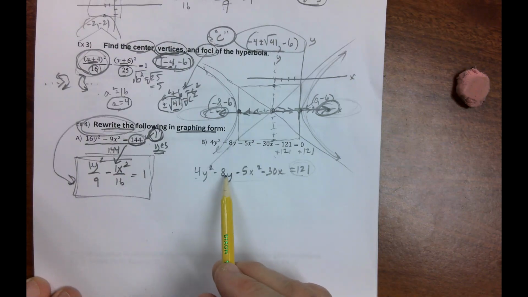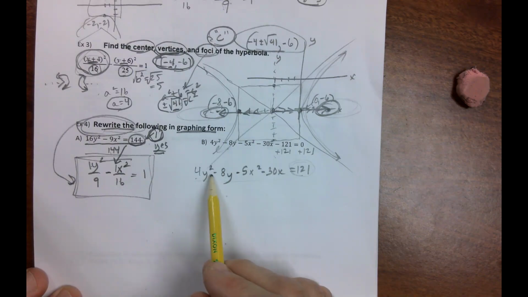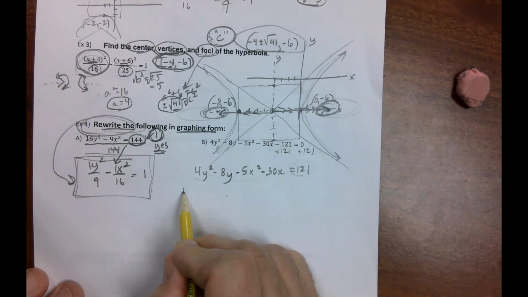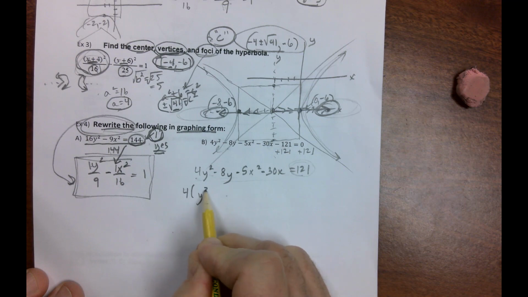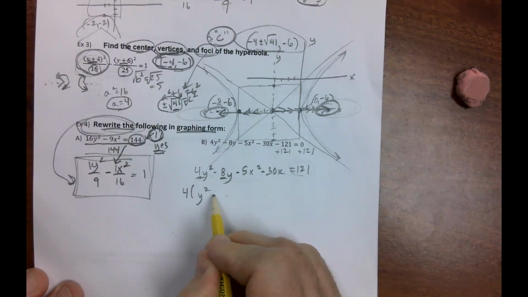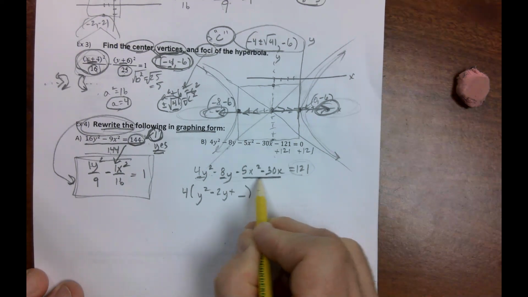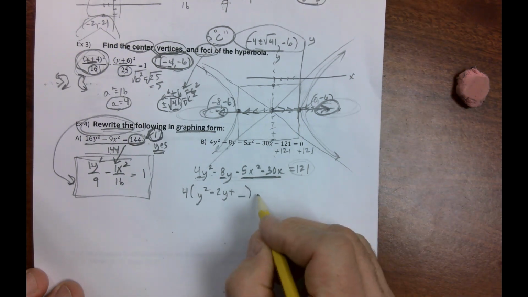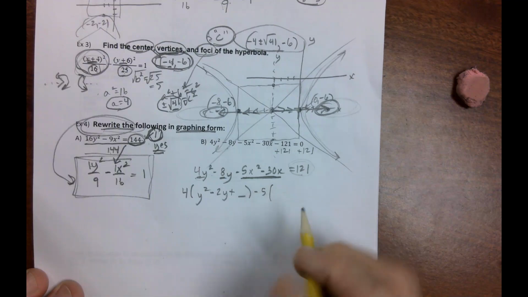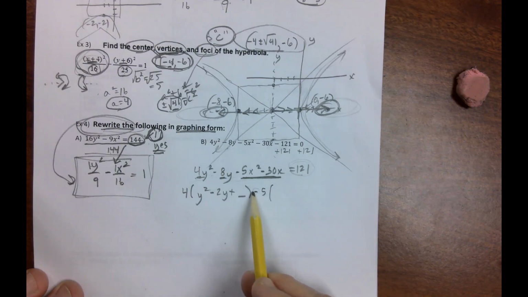And here it comes. So for this one, what we're going to do is we're going to complete the square. Yep, here it comes again. But we got to factor out a 4 from this first. What I'm going to factor out is a negative 5, because I know this is a hyperbola and I know I need a negative in there.